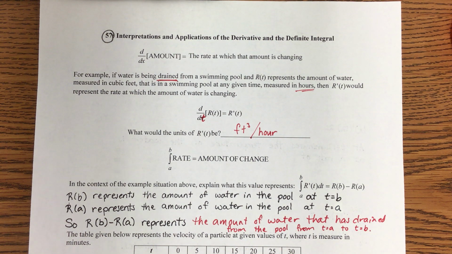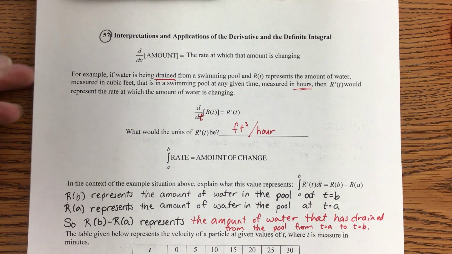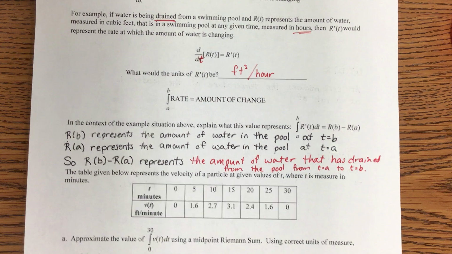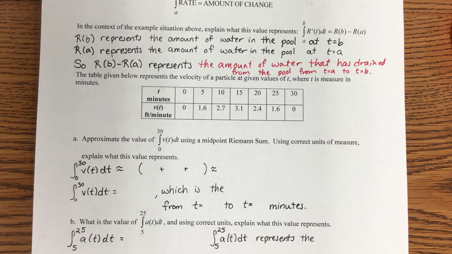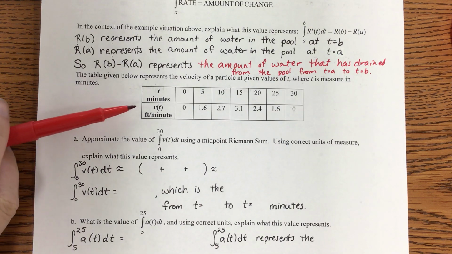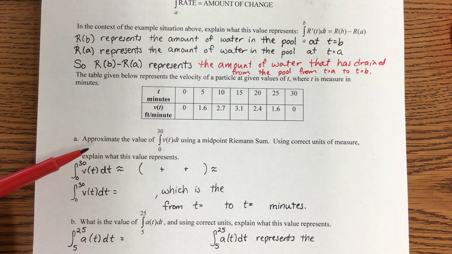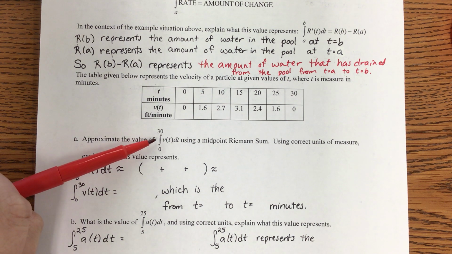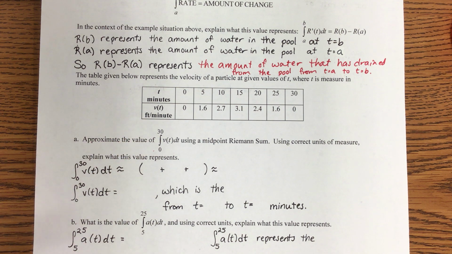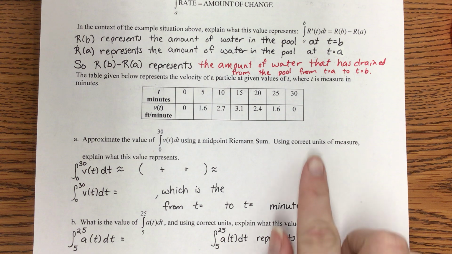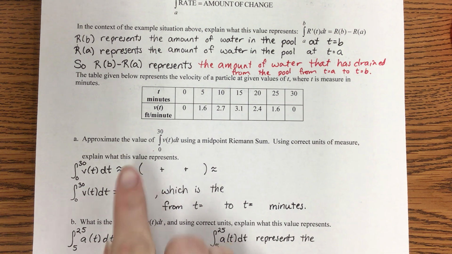Let's keep going. The table below represents the velocity of a particle at given values of t, where t is measured in minutes. So we're given a velocity and time. We want to approximate the value of the integral from 0 to 30 of v of t dt using a midpoint Riemann sum, and then explain what that means.